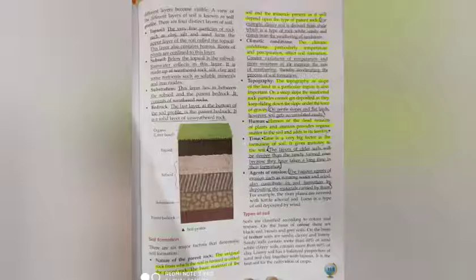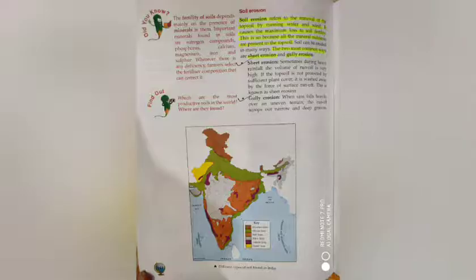Now we are going to discuss soil erosion. What do you mean by that? Soil erosion refers to the removal of topsoil by running water and wind. It is known as soil erosion. There are two most common ways: sheet erosion and gully erosion.